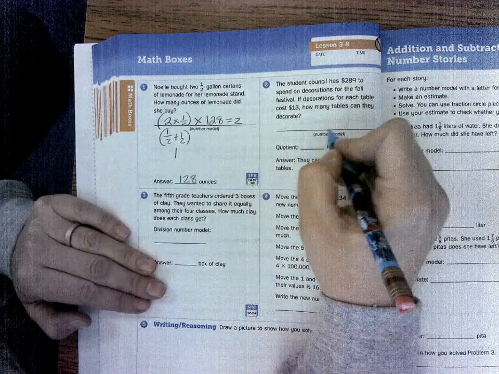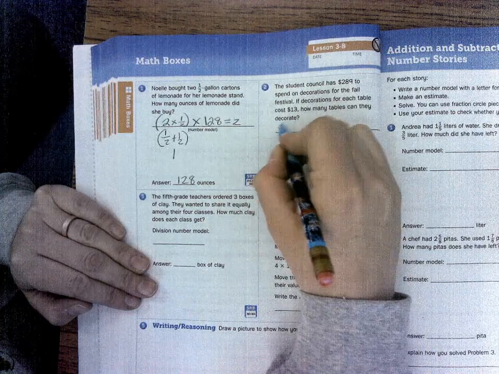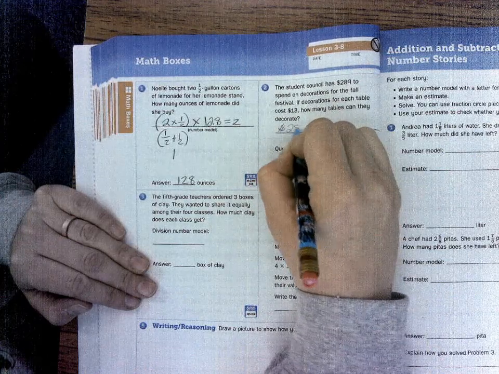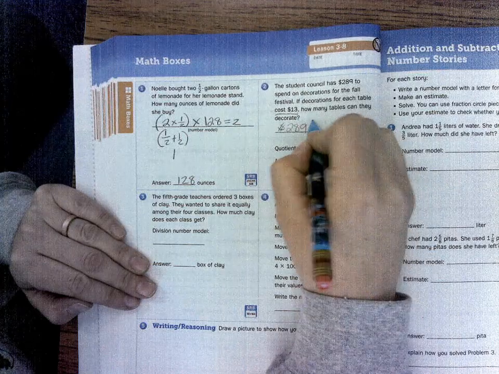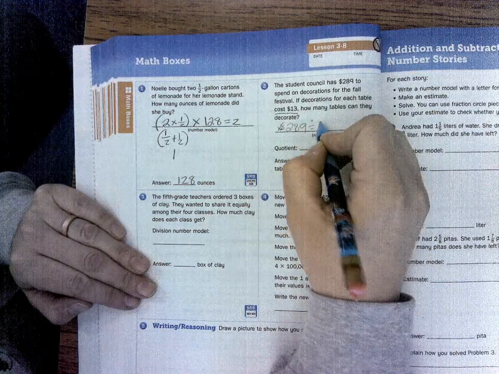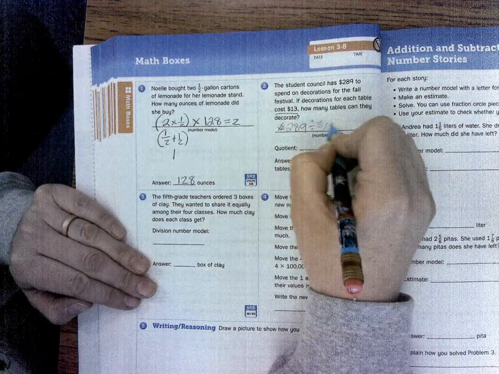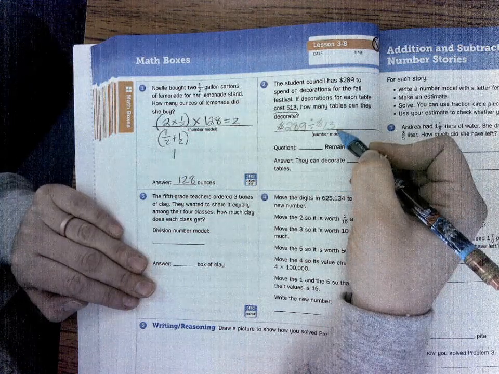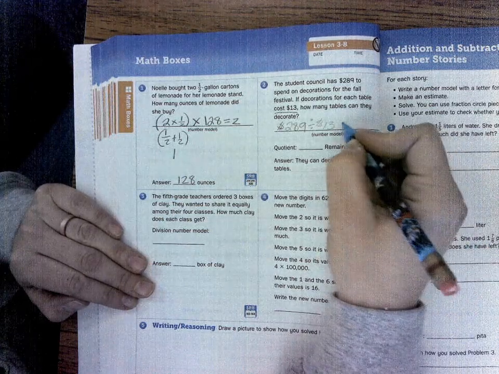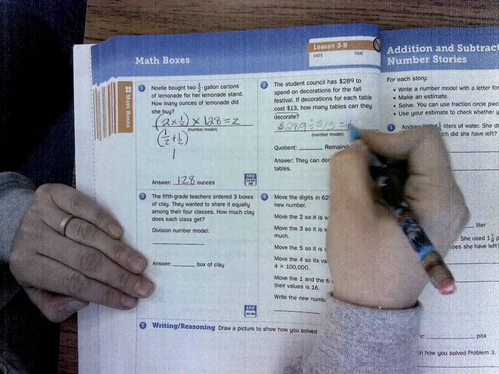So they're starting with $289, and they're splitting that among $13, like, so it's in groups. They're going to have some pretty fancy table setups because each table is going to cost $13 to decorate. How many tables can they decorate? That's going to be T.